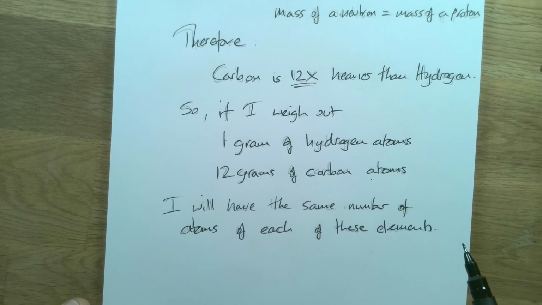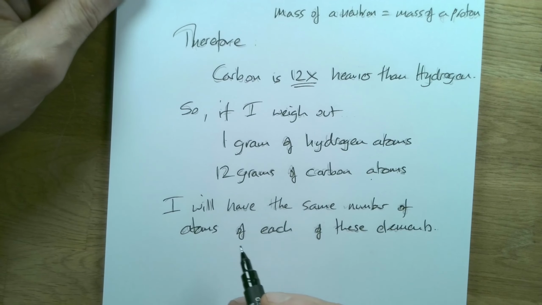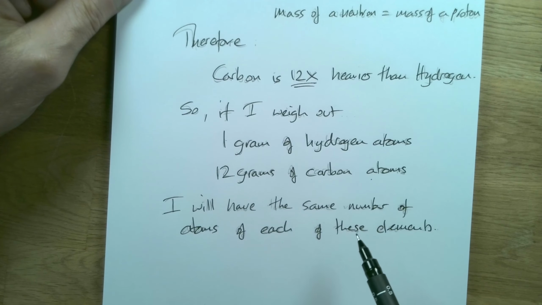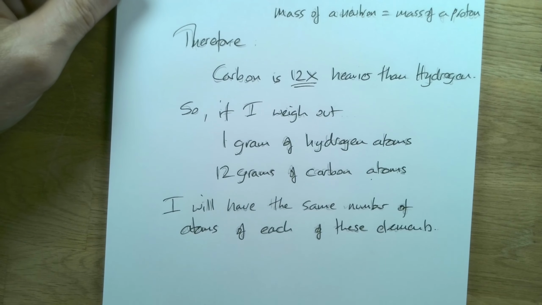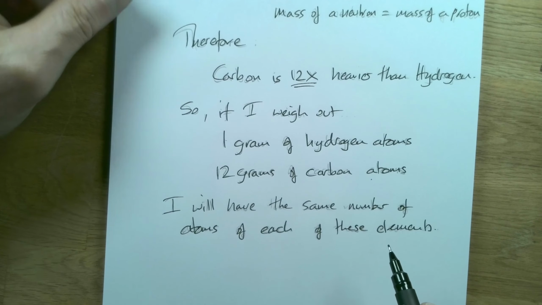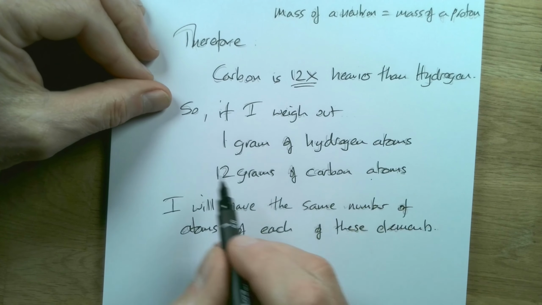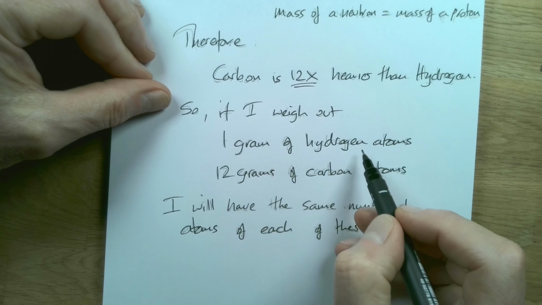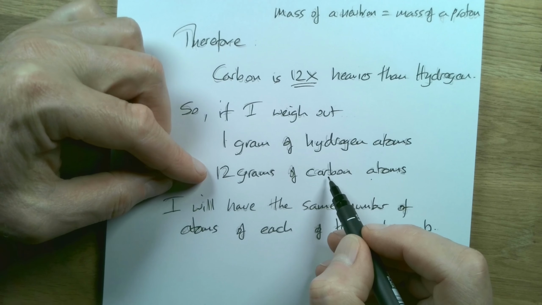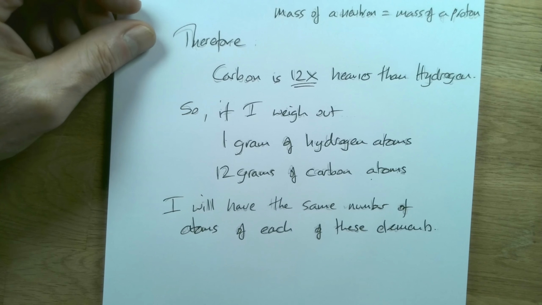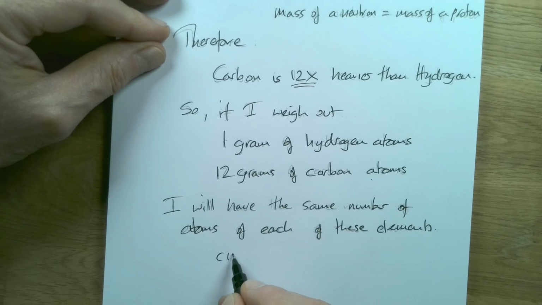Now, I understand everybody finds this really hard when they first come across it. It seems simple once you've got the hang of it, and once it clicks in your head, it seems simple. But up until that point, it just seems really weird and strange, but it actually works, okay? So, for example, if I want to make myself some methane, CH4 is methane, right?